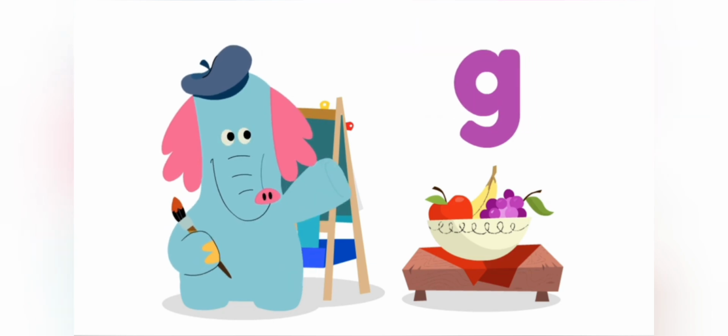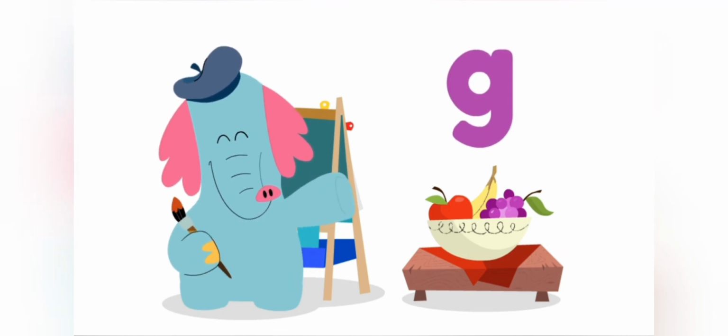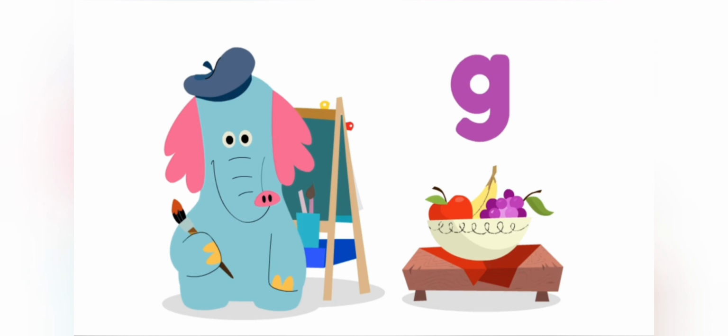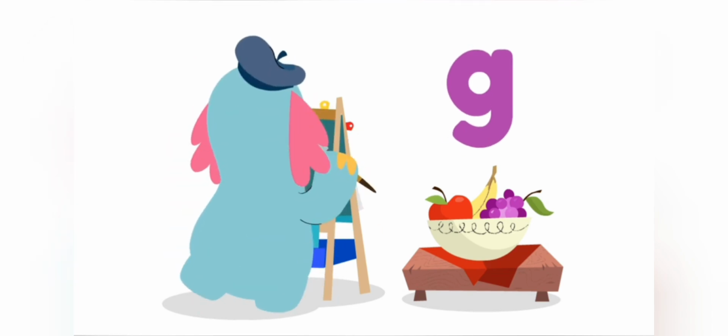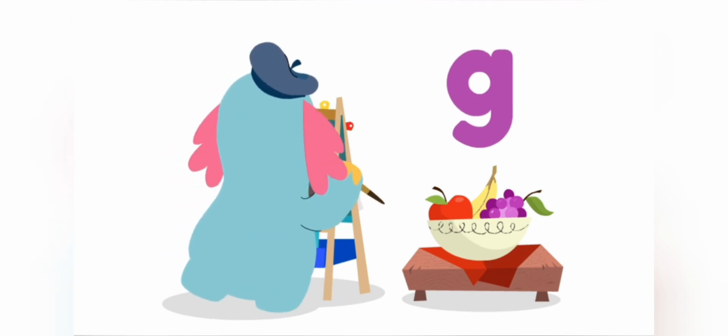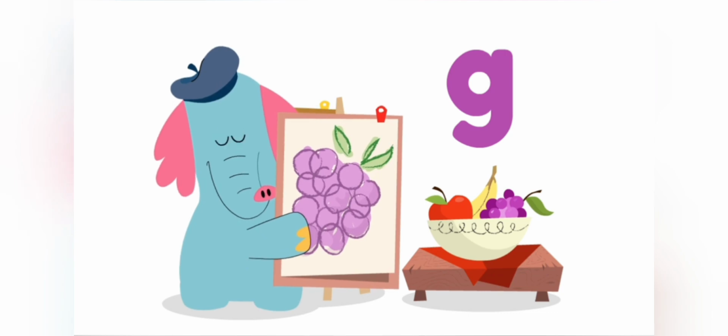This is the lowercase g. G makes the g sound, like in the word grapes. G as in grapes. Trace the lowercase letter G.